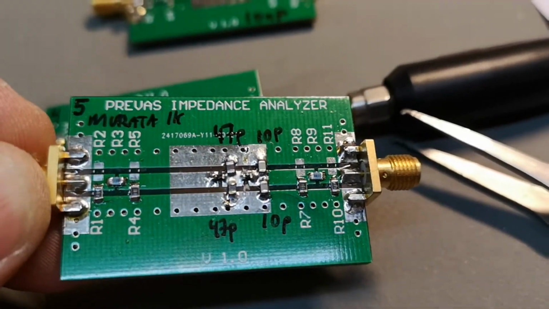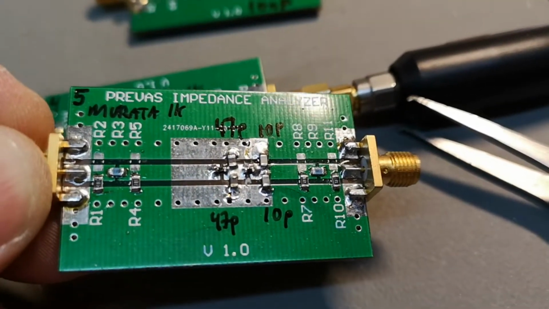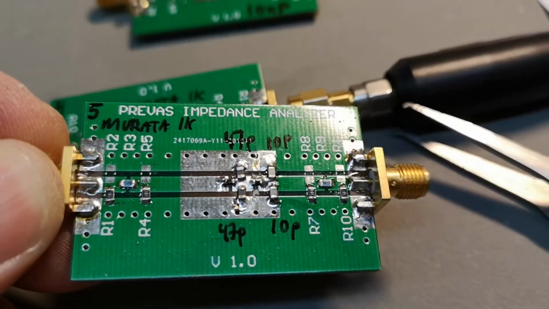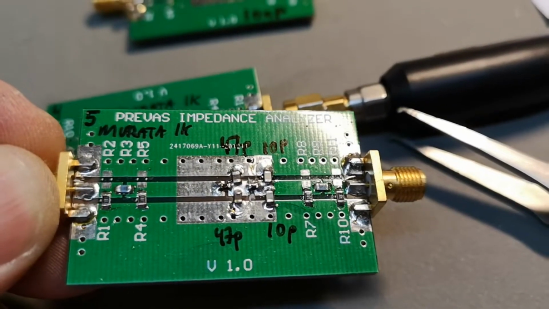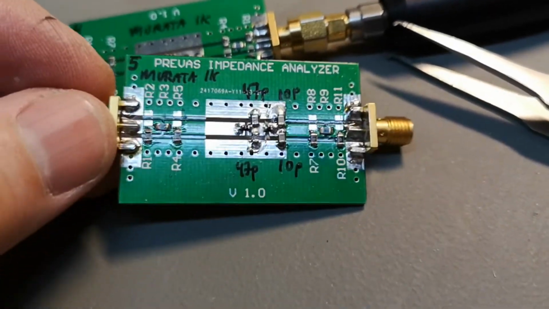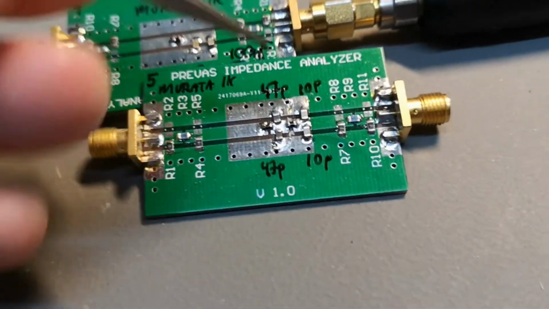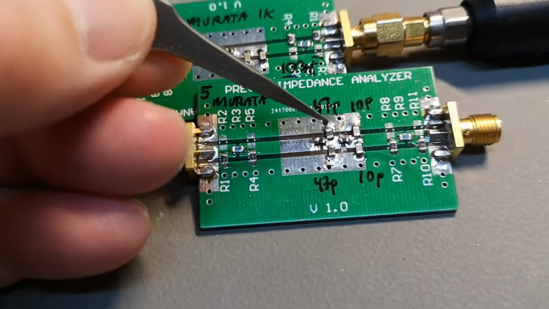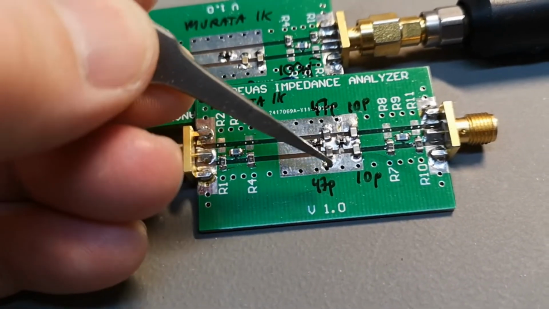See, the idea here is that the inductance in the capacitors, the current into the capacitors actually goes this way to ground, right?